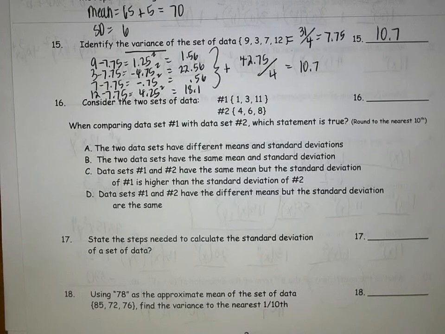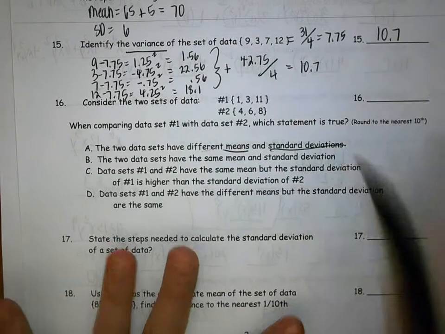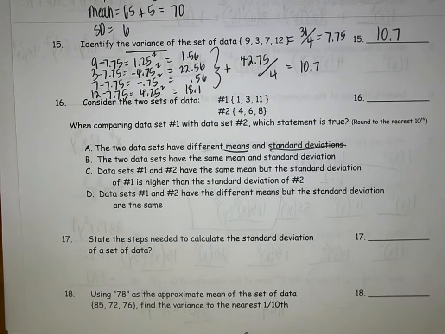All right. 16, it says consider the two sets of data. So you have two sets of data there. It talks about the means and the standard deviations. So you know what I think you probably need to do?